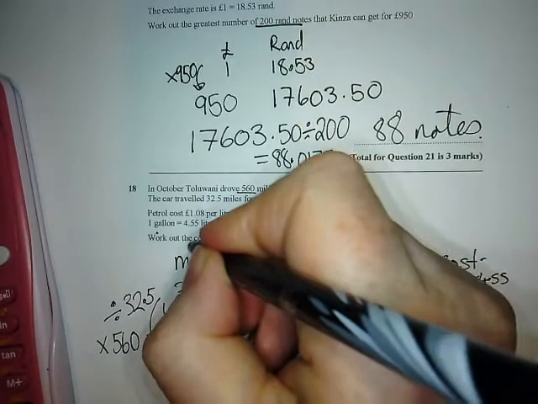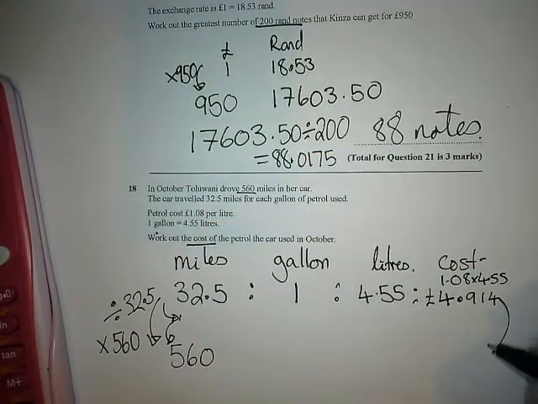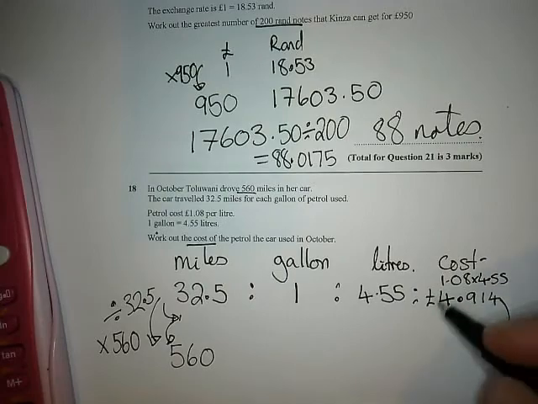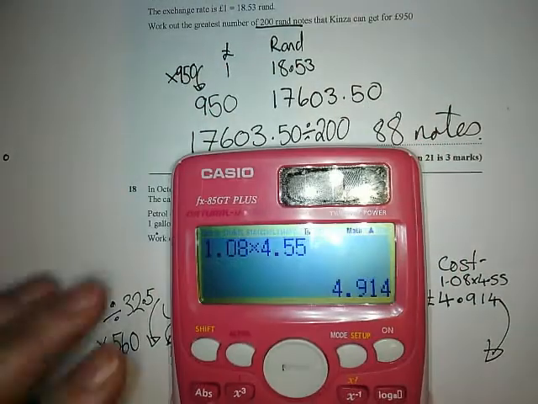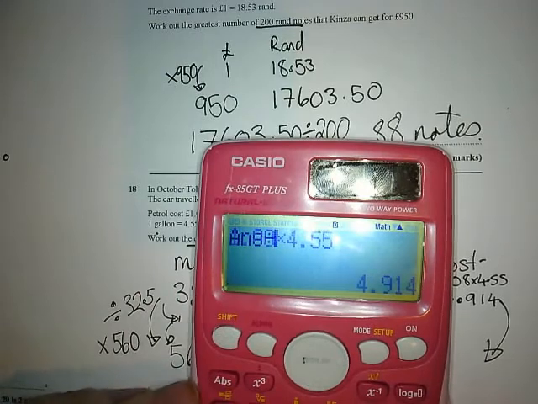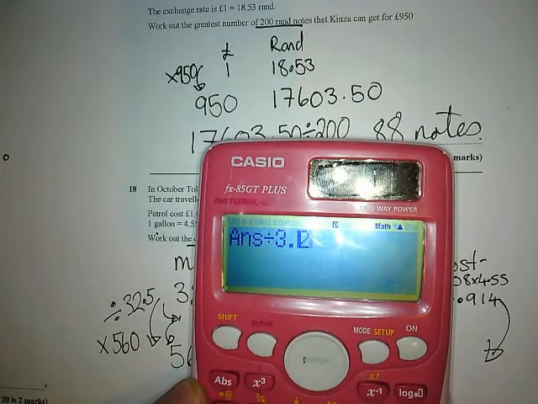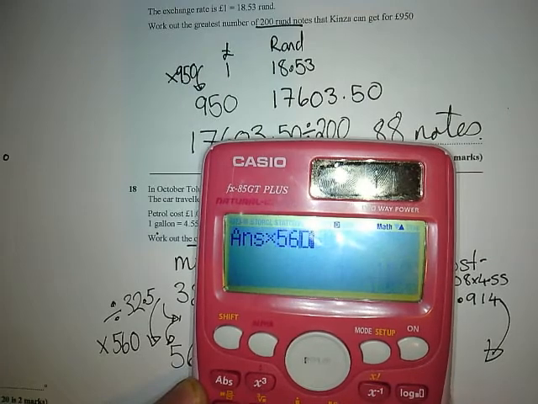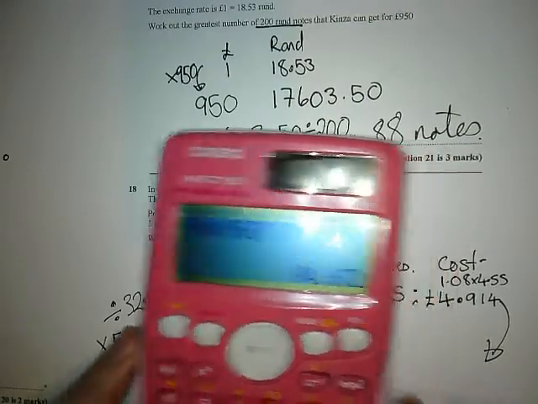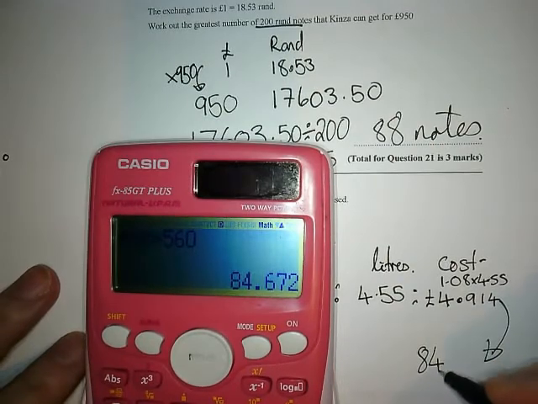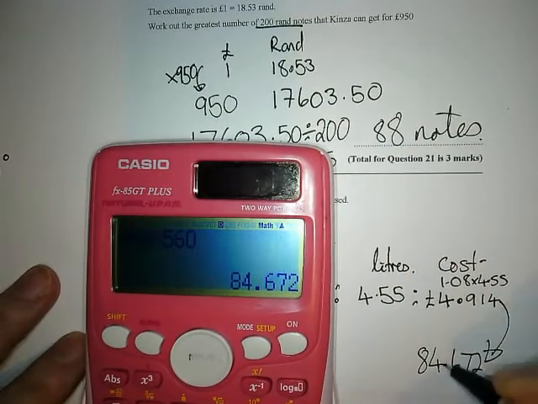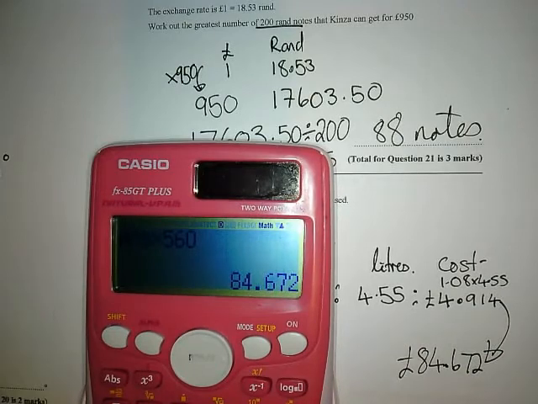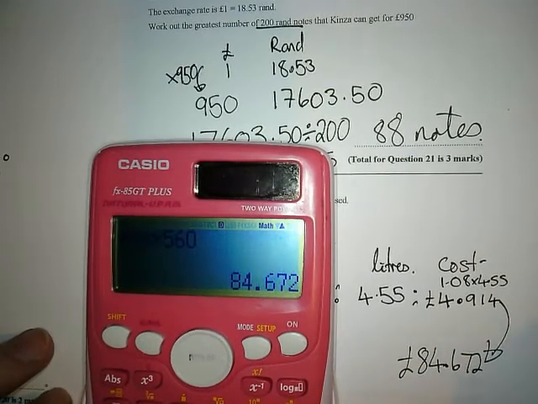I want to work out the cost, so I am going to do the same thing to the cost side. I've already got my cost on here, so I'm going to divide by 32.5 and times by 560, which gives me £84.672. But obviously money needs to be written to 2 decimal places. 84.67.